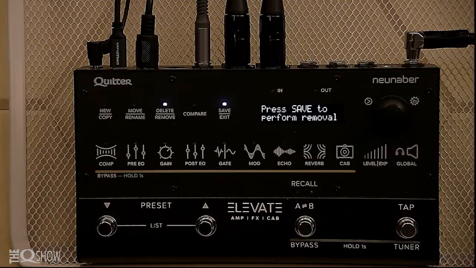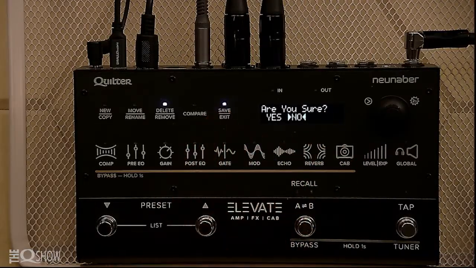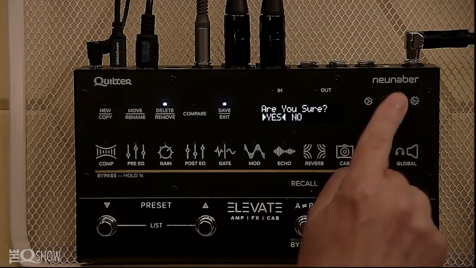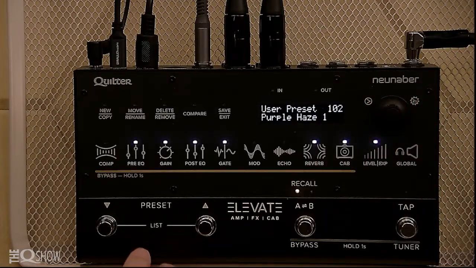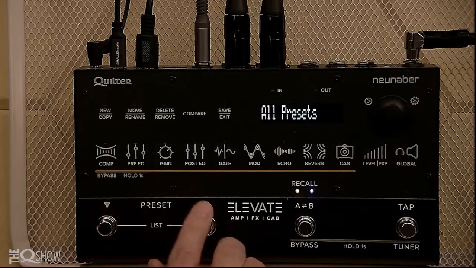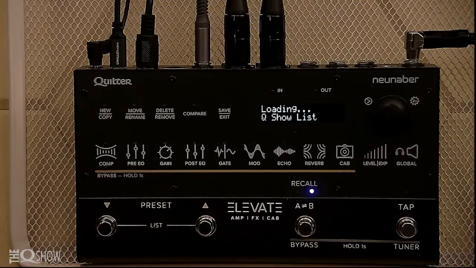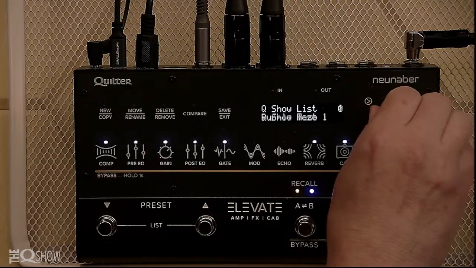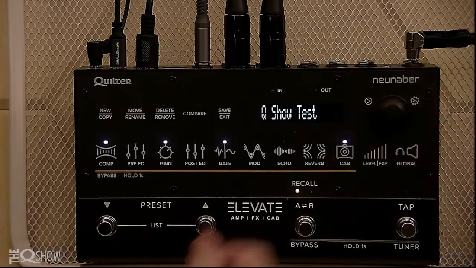And here it's going to make you touch the save button, so you can't confirm accidentally by double clicking. It makes you move over. That's good. You have to press save, and you have to select yes. And now it's off of that list. So if we go back to that list, now it's just those 2 presets on that list.